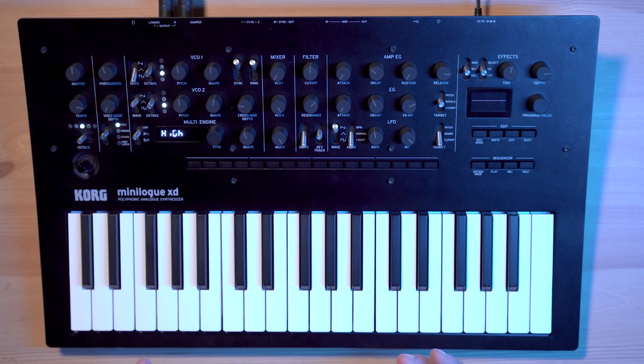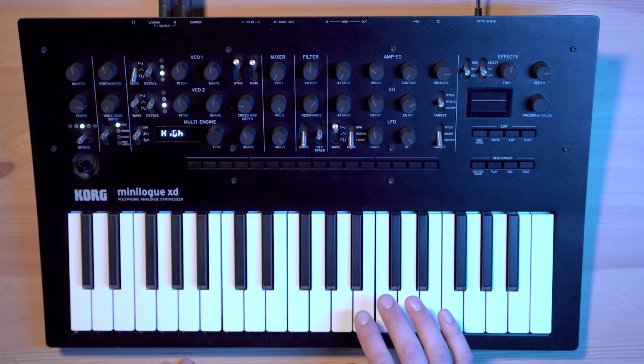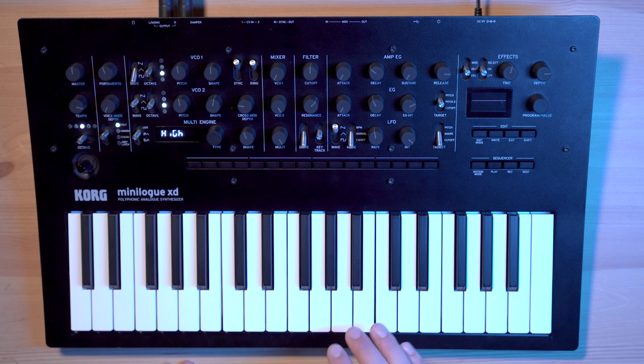Hey everyone, we're here at KORG with the minilogue XD analog synth, and in this video we're going to be taking a look at the sequencer of minilogue XD, its voice modes, and some various performance features that appear on minilogue XD. Minilogue XD's sequencer has a lot in common with the original minilogue, but adds some cool new features that make sequencing a really useful and performable tool.